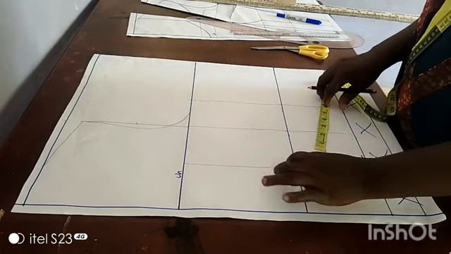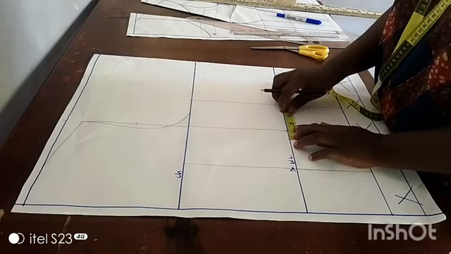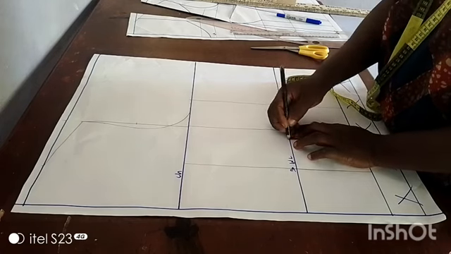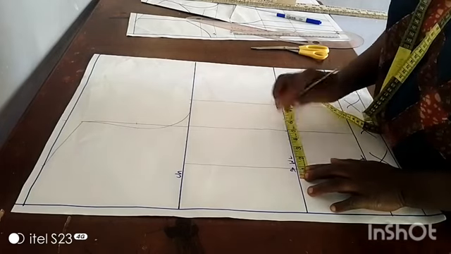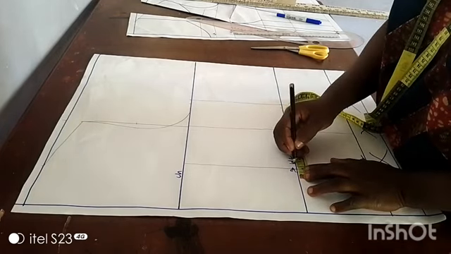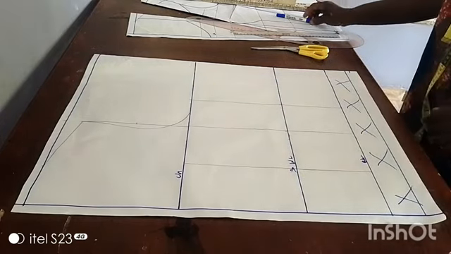So I'm going to contour 1 inch from here. I will contour ½ inch from here. So I'm going to contour 1 inch on both sides. Contour 1 inch here, 1 inch here. I will contour ½ inch, a quarter of an inch here, a quarter of an inch here. That's how I'm going to do it.